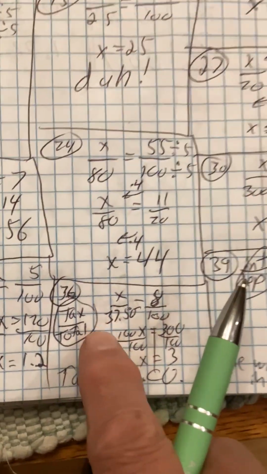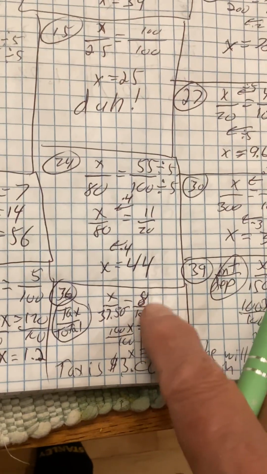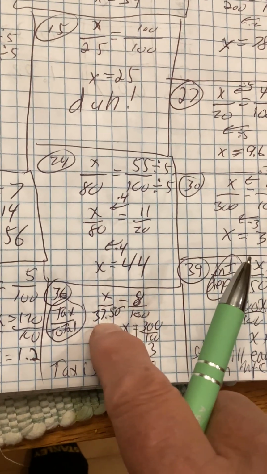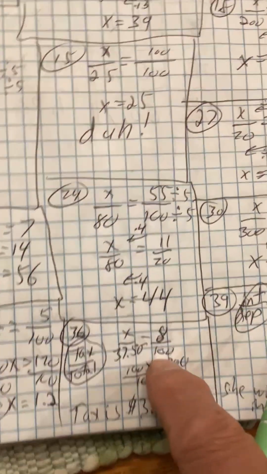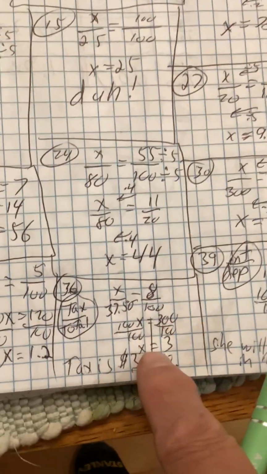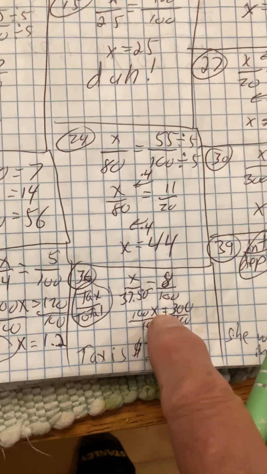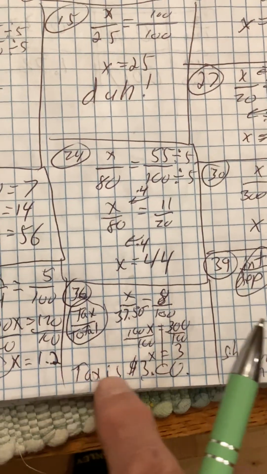Number 36, so it's tax over total. So 8 over 100 is, I don't know, out of $37.50. I'm going to crisscross. I did my multiplying up here. Ends up being 300. So then all of a sudden, oh, this is easy. So 100x equals 300. So x is $3. The tax is $3.